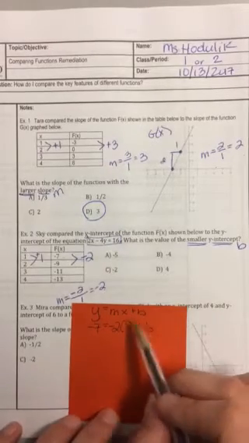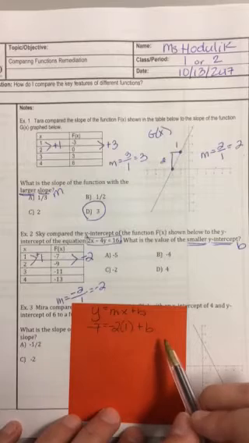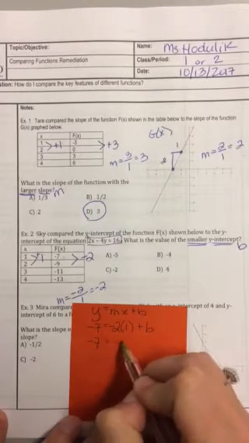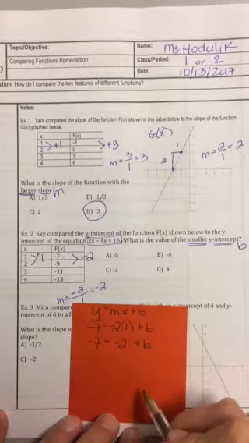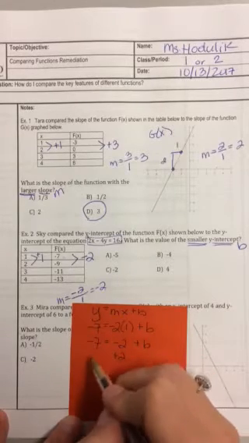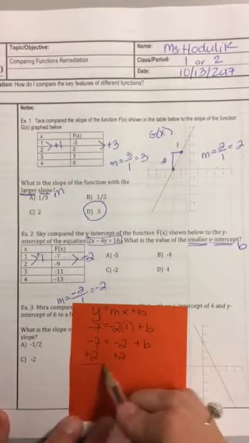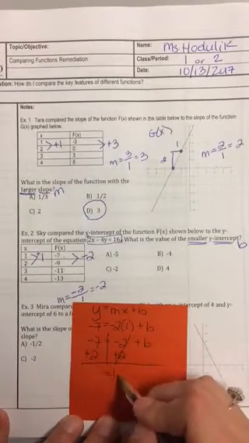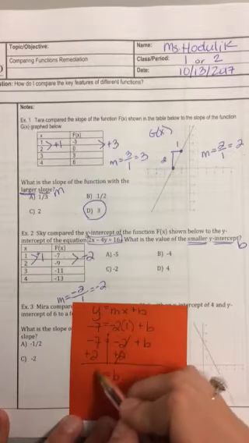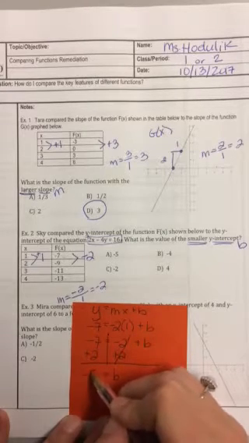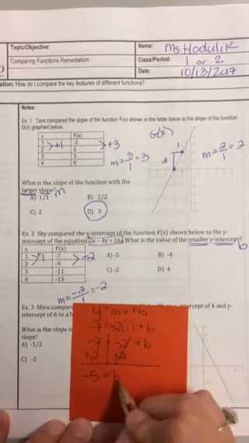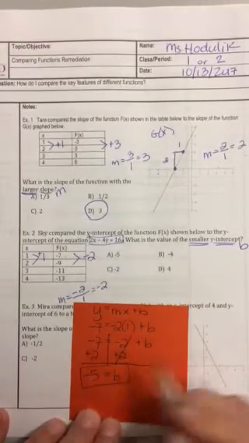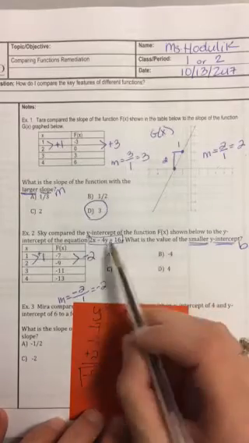And now I know everything except for b, which is great because now I can solve for b. So I have negative 7 equals negative 2 plus b. Add 2 to both sides of my equal sign. This cancels and I'm left with b alone on this side. Negative 7 plus 2 is negative 5. Cool. So my y-intercept is negative 5 here. Let's keep that in mind.